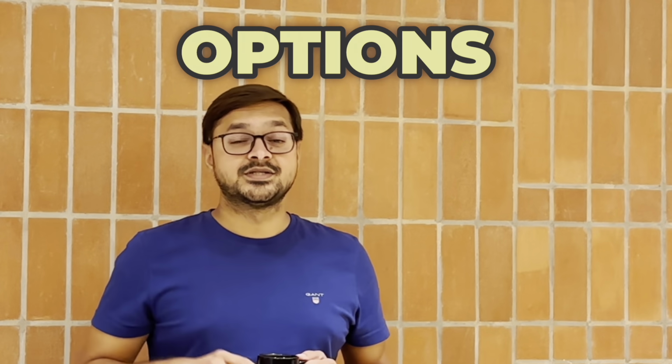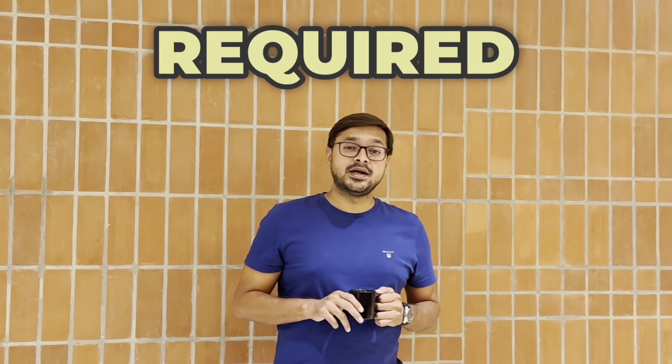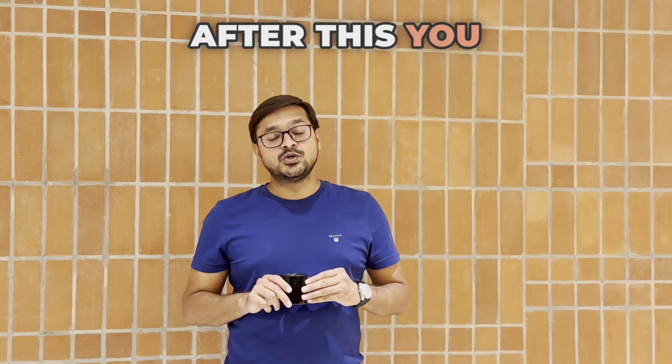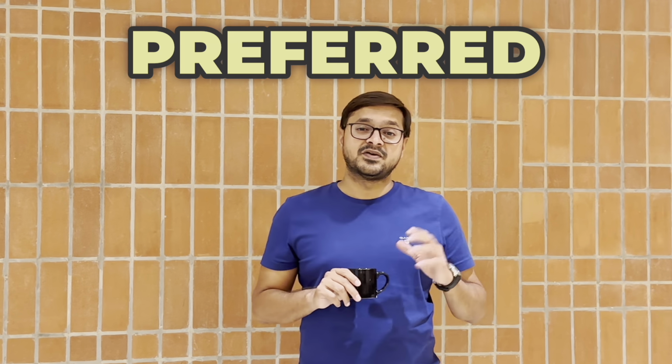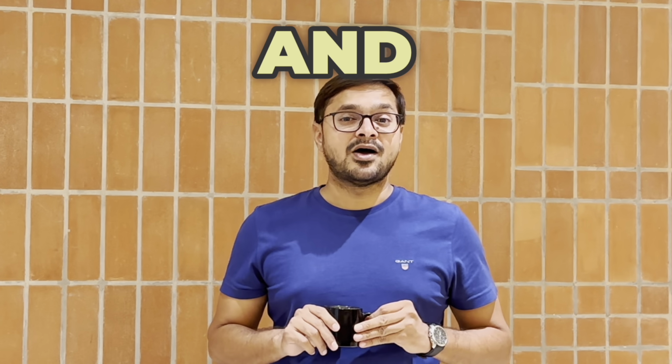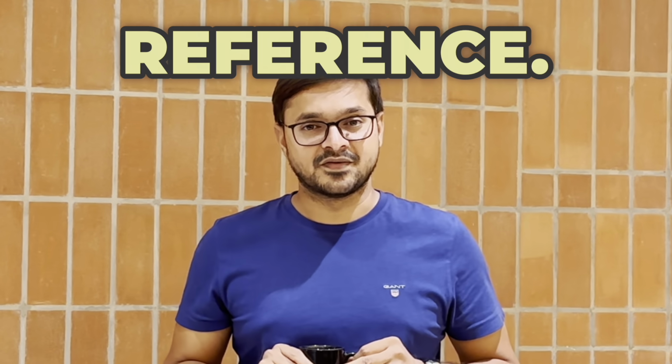Step number two, options entry. Here, candidates are required to verify their documents and possess a verification step. After this, you will be granted access into the portal where you can start to list your preferred institutions and programs. Make sure that you list your choices based on your priority and also take a printout for future reference.